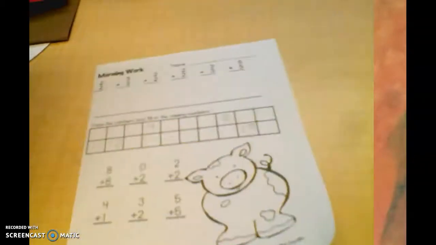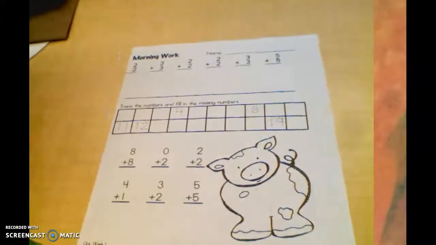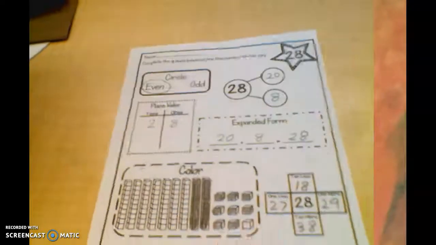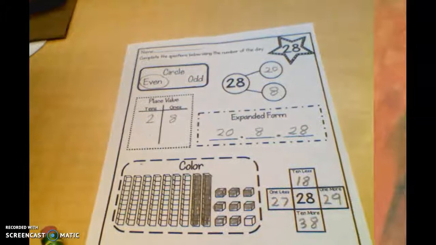And then, of course, on the back side, that is just some simple addition and tracing your numbers, and then vertical addition again. All right, so that's a quick lesson on how we do place value with the number 28.